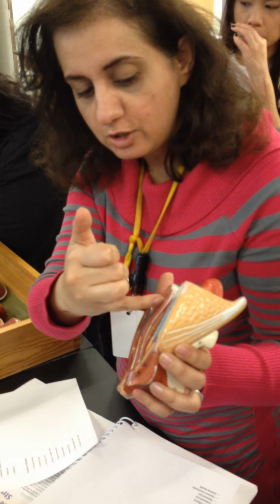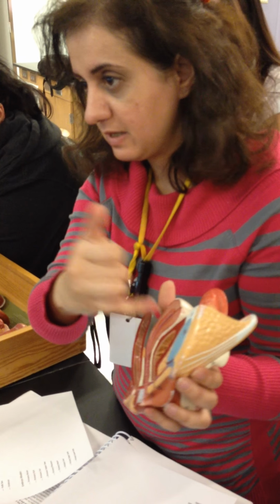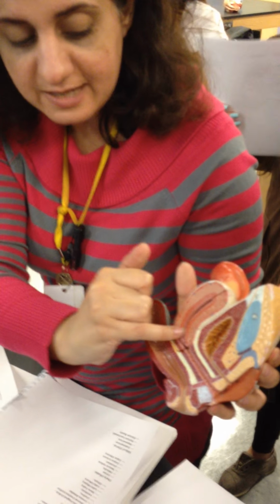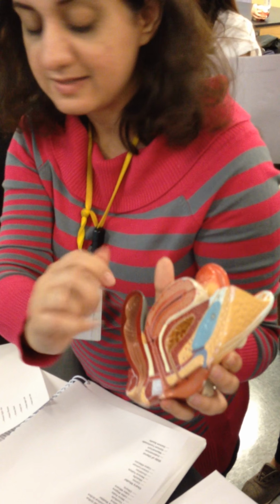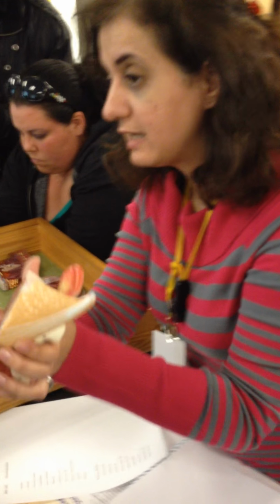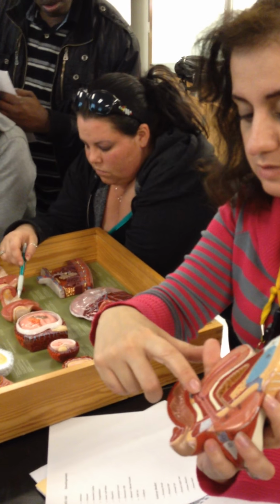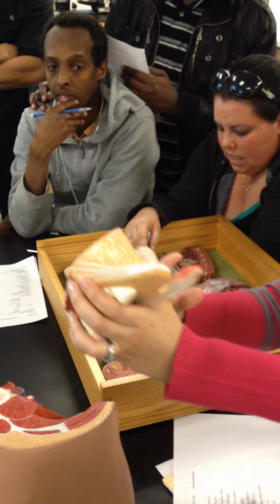And then the space that you have inside the uterus is called the uterine cavity, the cavity that you have in the middle. And the space that you have in the cervix here is called the cervical canal. The cervical canal is one of the important parts of the birth canal. So the head of the fetus will pass through it and go into the vagina.